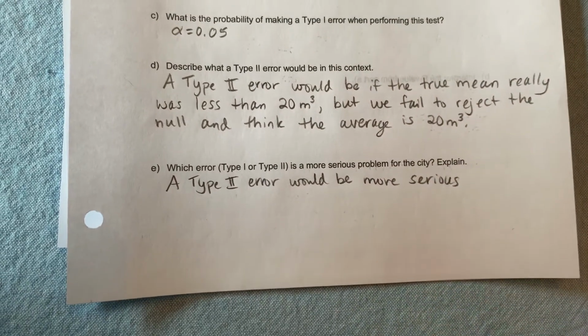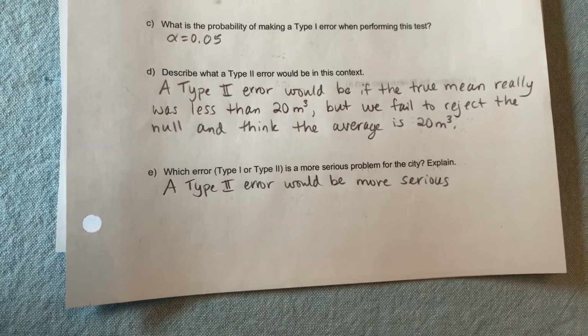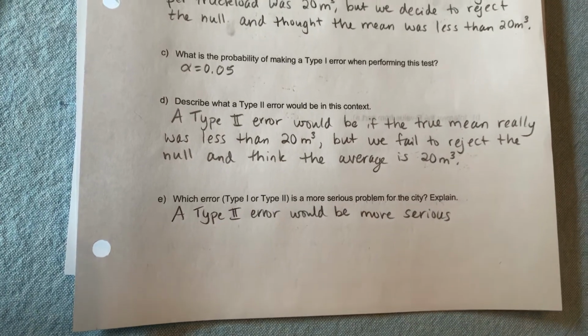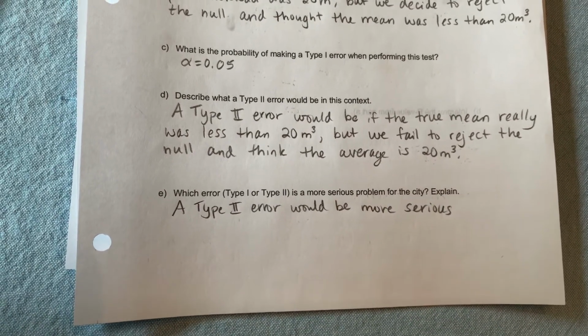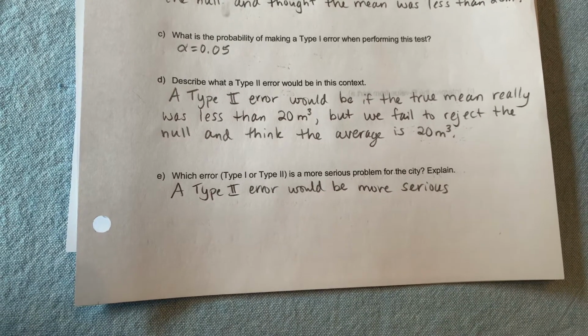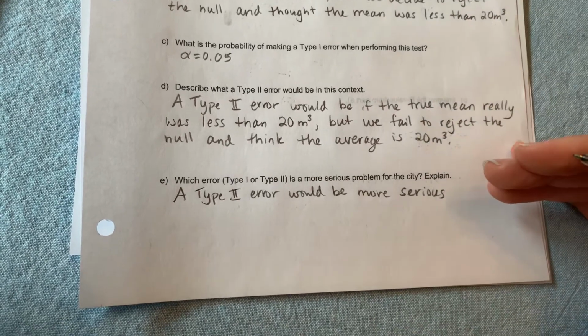For the trucking company or for the gravel company, they would probably prefer a type 2 error, right? A type 1 error would be more serious for them, I should say. That's if we think that they're not providing us enough, but they really are. That's pretty serious for them. On the other hand, for the city, it's more serious if we think we're getting enough and we aren't.